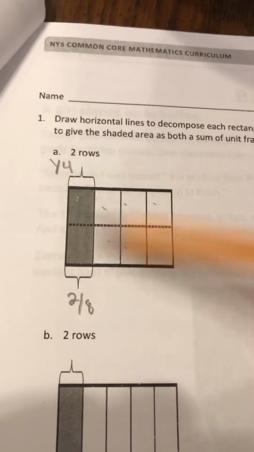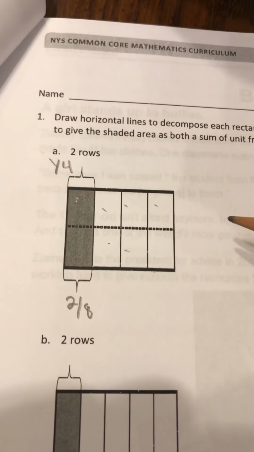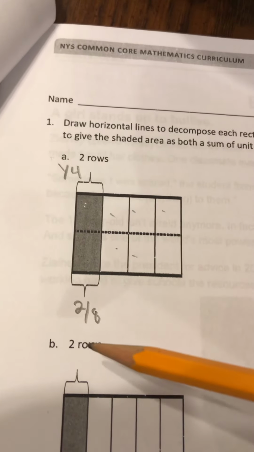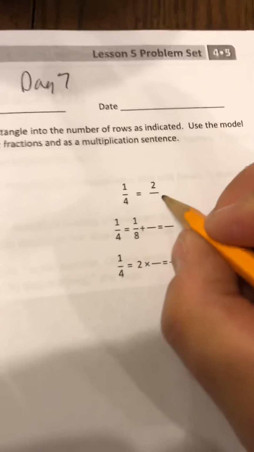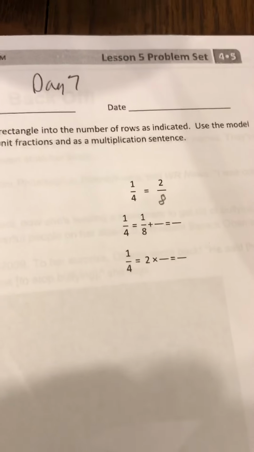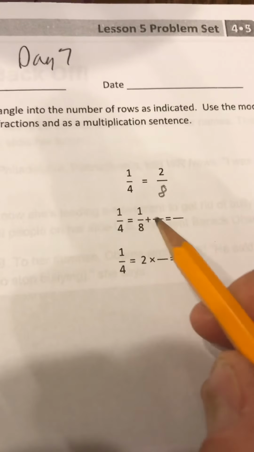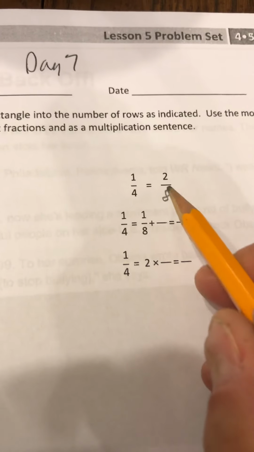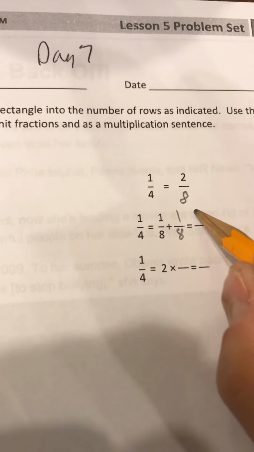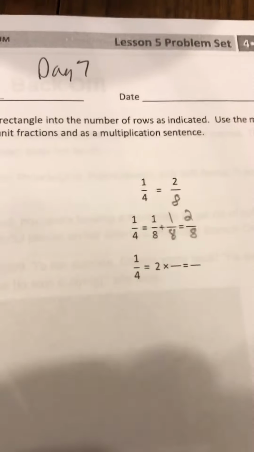1/4 equals, and we just did that over here. We had a fourth, and then we partitioned it by drawing our horizontal line, and we created eighths. So 1/4 equals 2/8. So 1/4 equals 1/8 plus what? 1/8 plus what equals 2/8? You guessed it, 1/8 plus 1/8 equals 2/8.